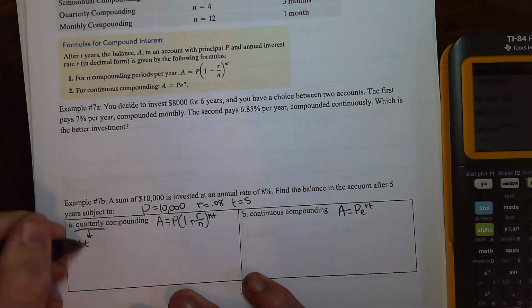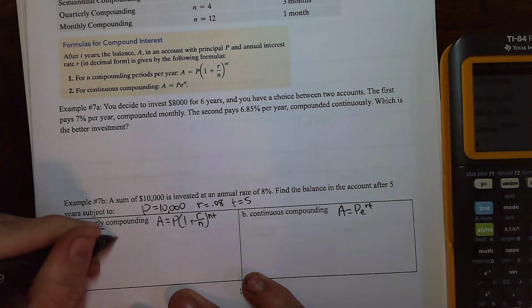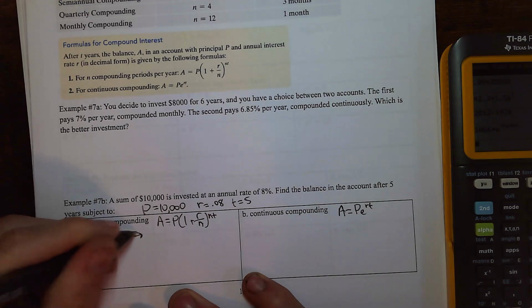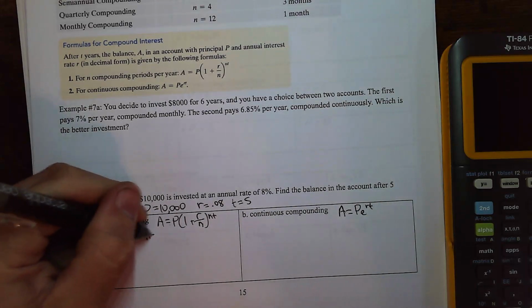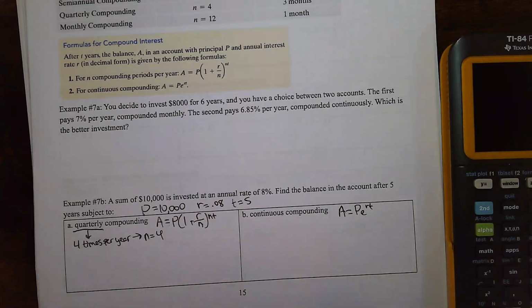Now, for quarterly compounding, we first have to ask ourselves, how many times per year is quarterly? Quarterly is 4 times per year. So what does this mean? This means the number of times you compound it per year is 4. So that means N equals 4. So N stands for the number of times you compound it per year.